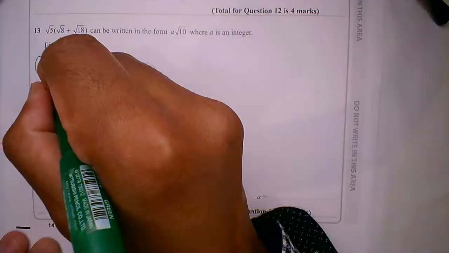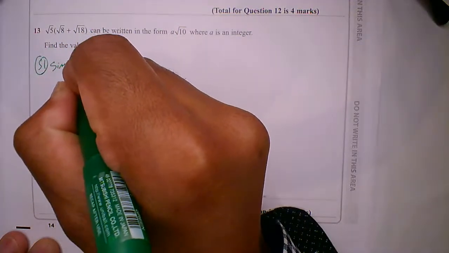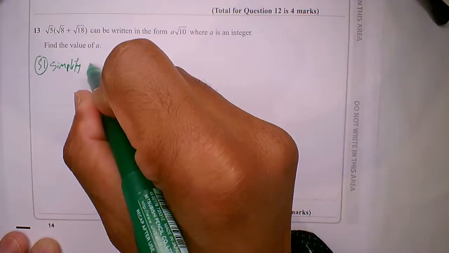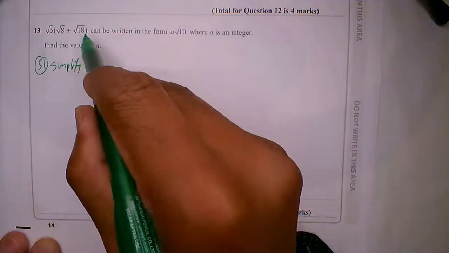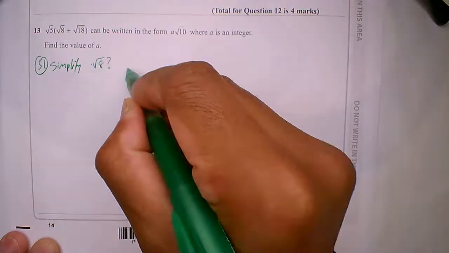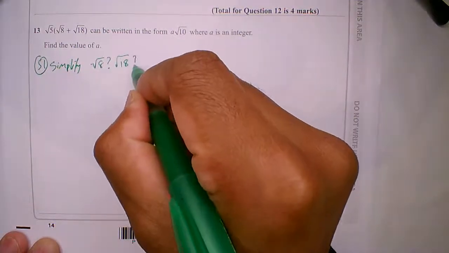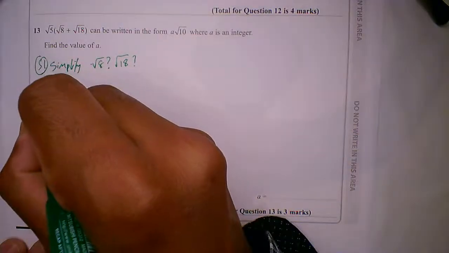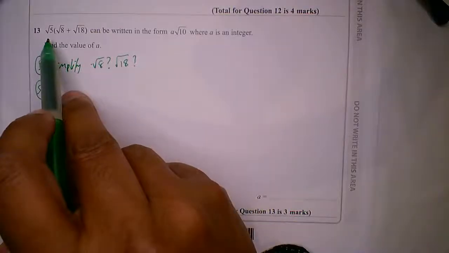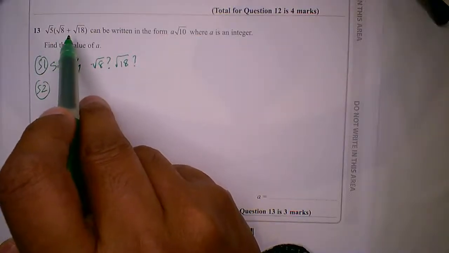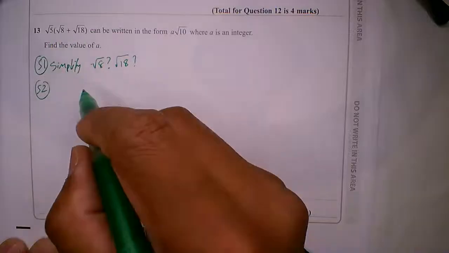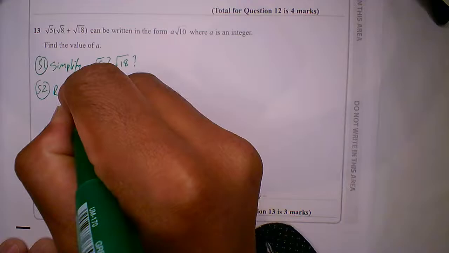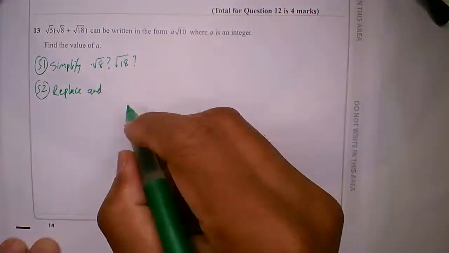Step 1, I'm going to simplify these numbers. 5 is a prime number, so I can't simplify that, but I need to look at 8 and 18. Step 2, once I have simplified these, I can replace them in here, substitute, and then expand the brackets.